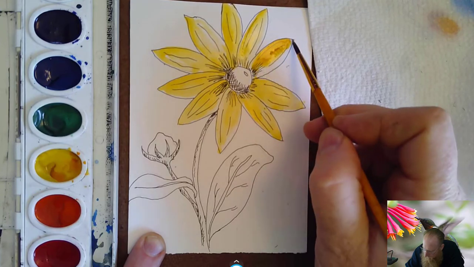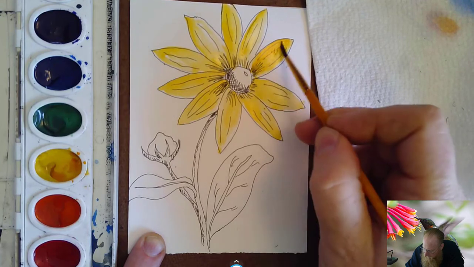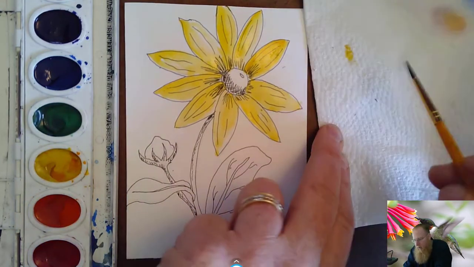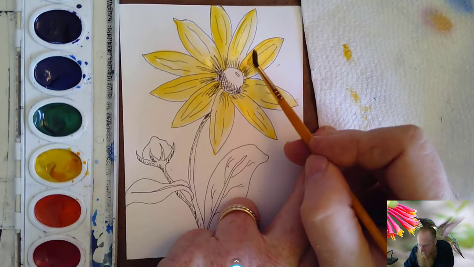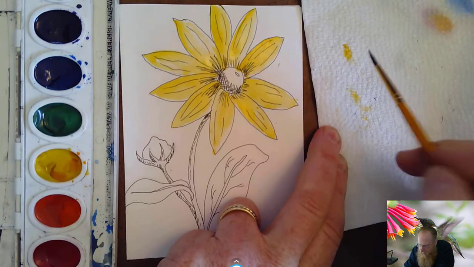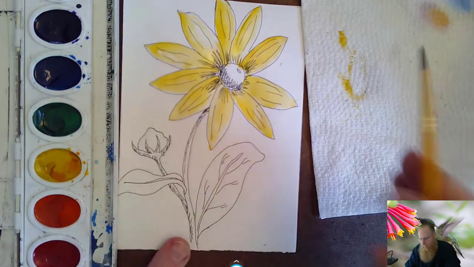Got that a little bit too dark. I got a little bit of orange in there with it, which is fine. If you get too much paint, you can always wipe off your brush and then come back immediately and soak up some of that paint if you find you got it too much.